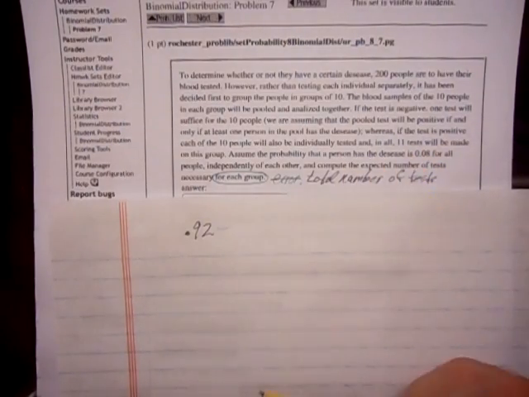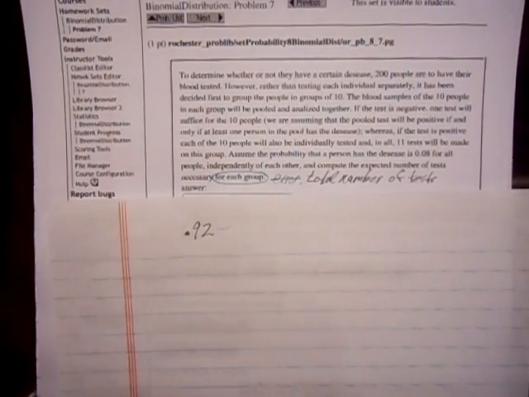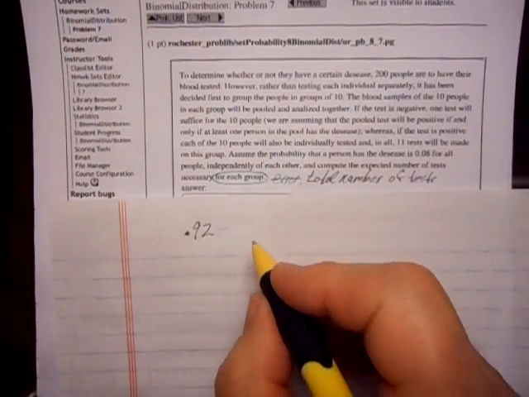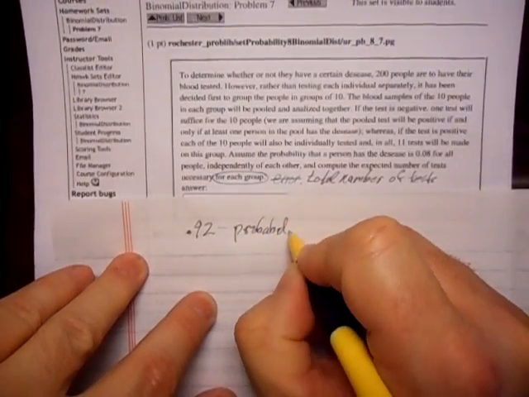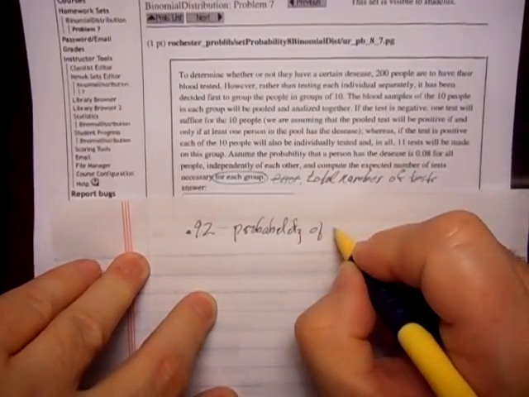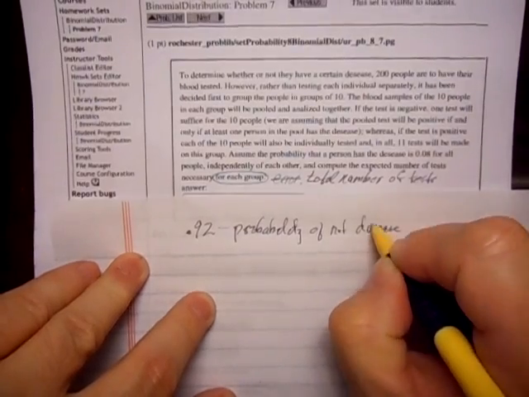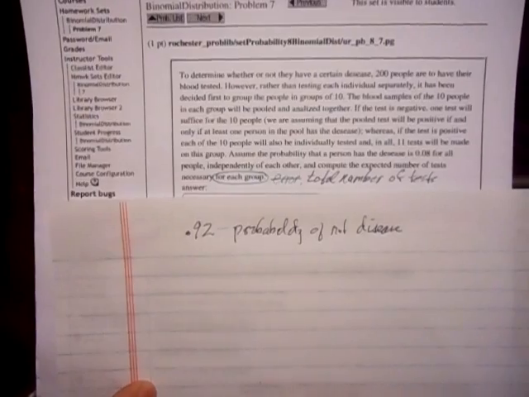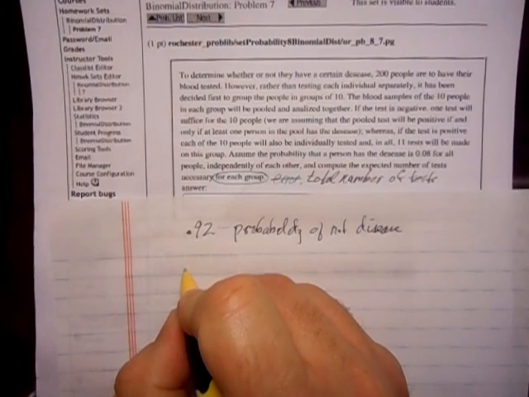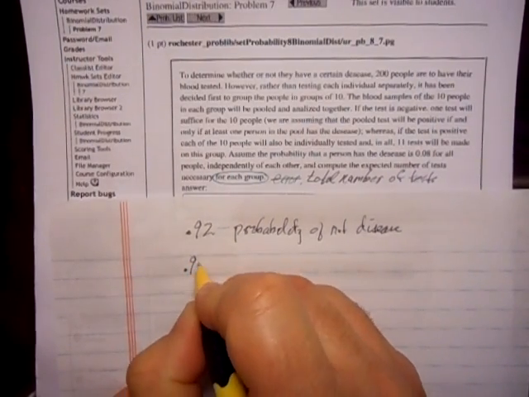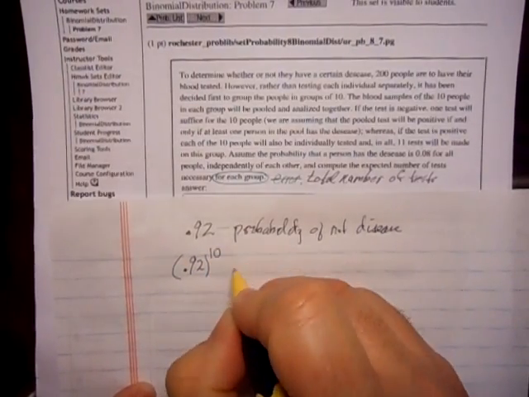So the sum of those two has to be equal to 1. This is the probability of not having disease. That means that if we had 10 people and looked at the probability of all 10 of them not having the disease, that would be 0.92 raised to the 10th power.